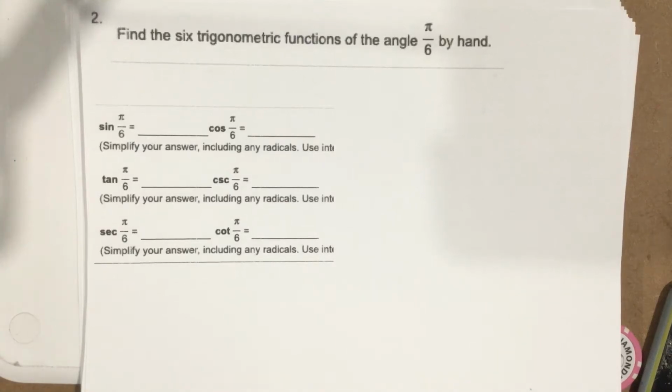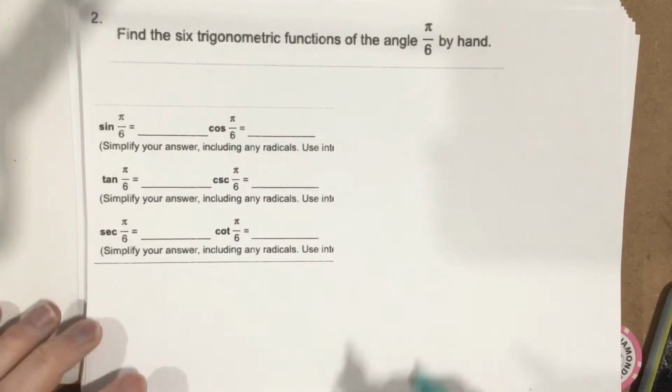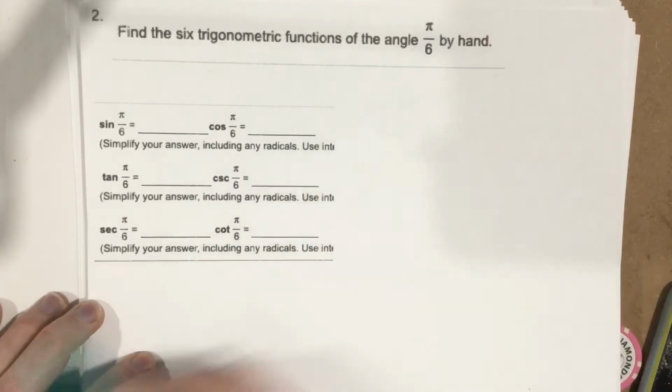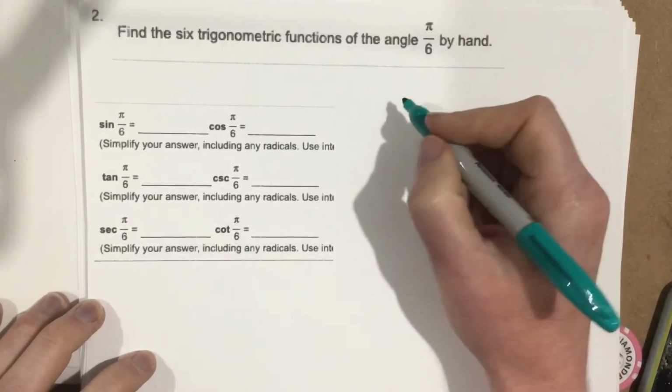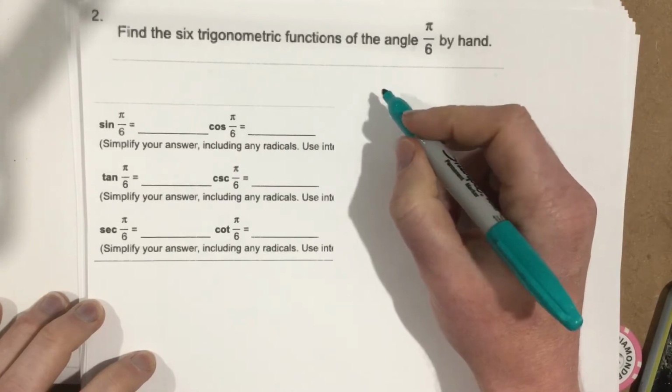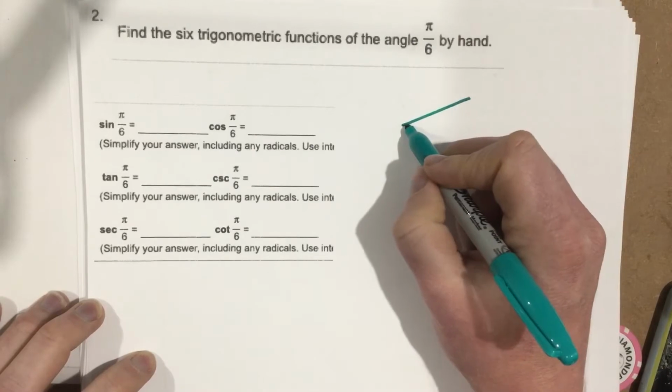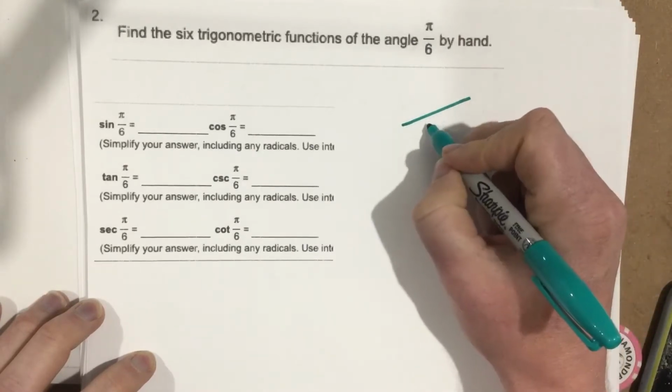Problem number 2 from section 6.4. They ask you to find the 6 trig functions of the angle pi over 6 by hand. All right. Well, we know that pi over 6 is the 30-degree angle, right?